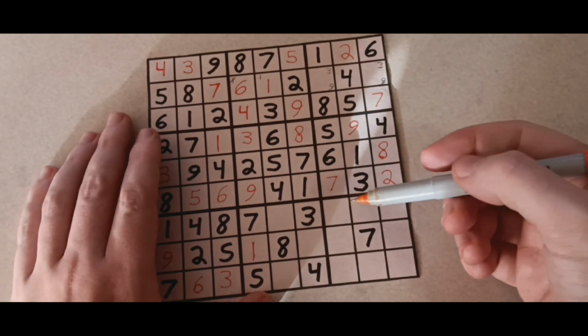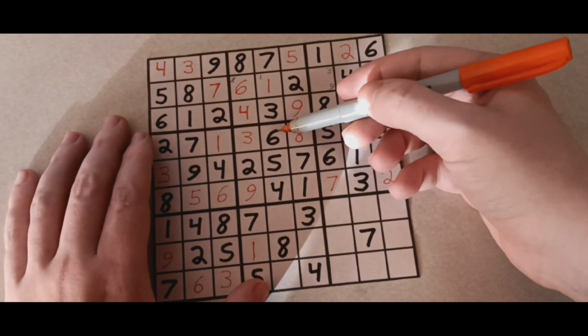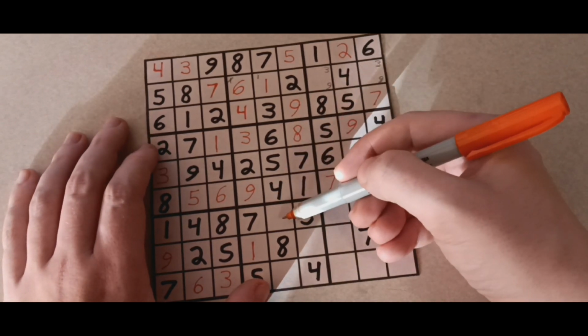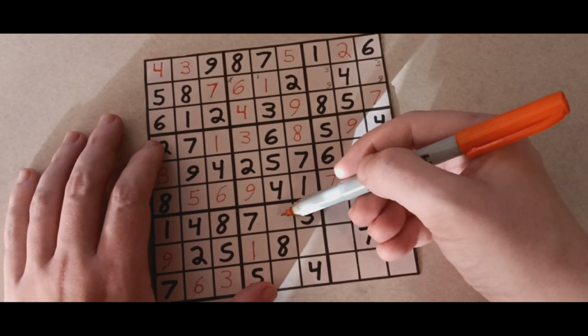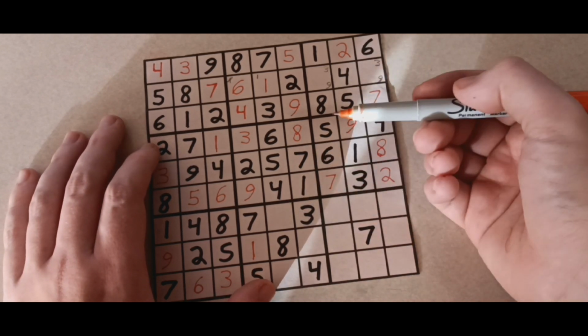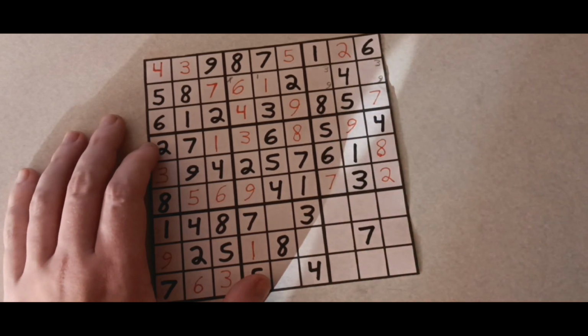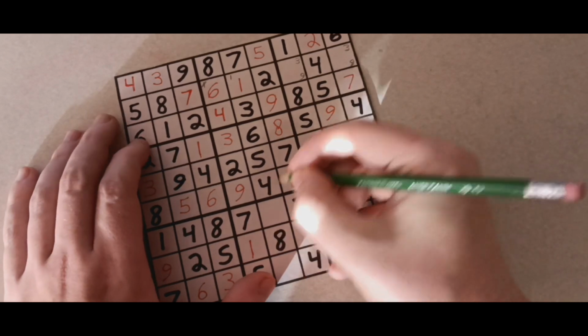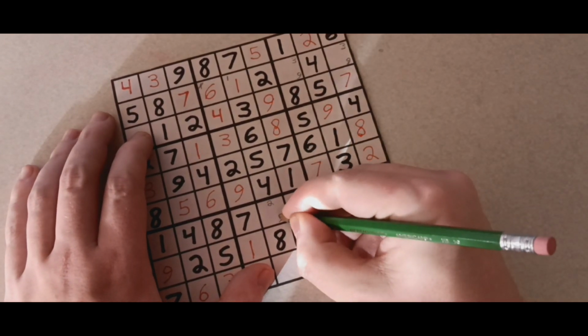Okay, we're missing 9, 2, and a 6. Well, 6 is in this column here, so it could be a 2 or a 9 right here. Question is which? So what we got here, we can pencil mark it. 2, 9.